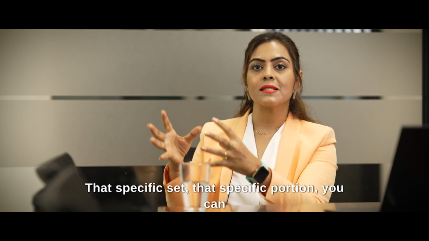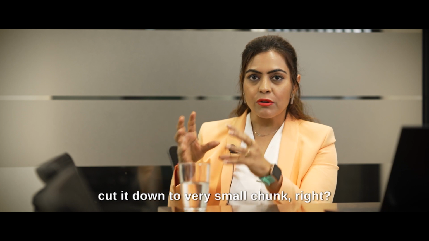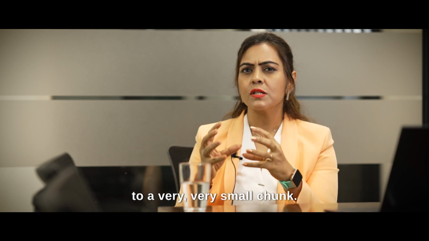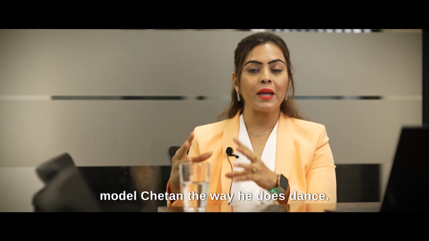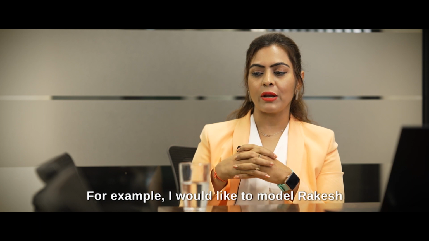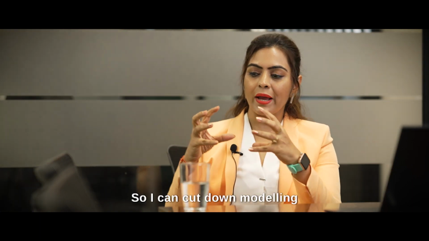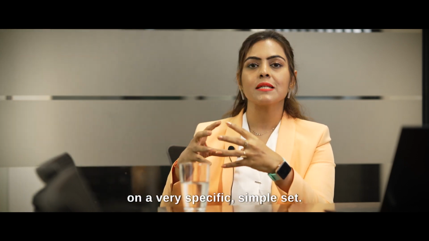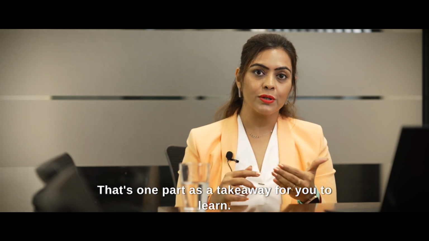That specific portion, you can cut it down to a very small chunk. So you can cut down modeling to a very, very small chunk. For example, I would like to model Chetan the way he does dance. For example, I would like to model Rakesh the way he does his chest press. So I can cut down modeling to a very specific, simple set. That's one part as a takeaway for you to learn.